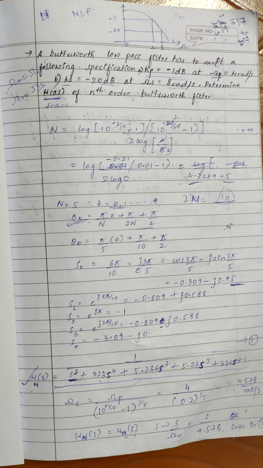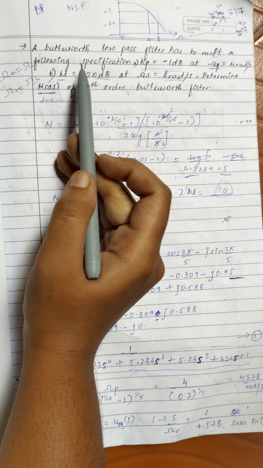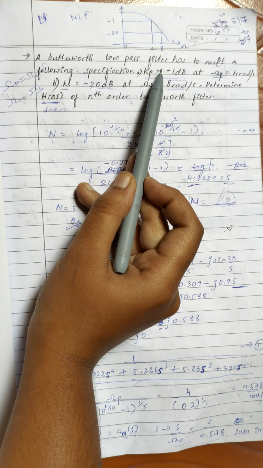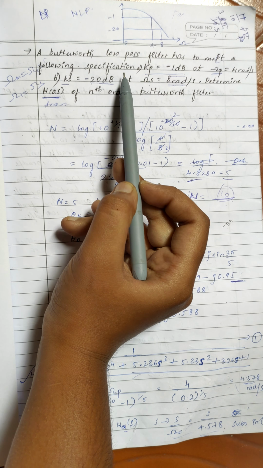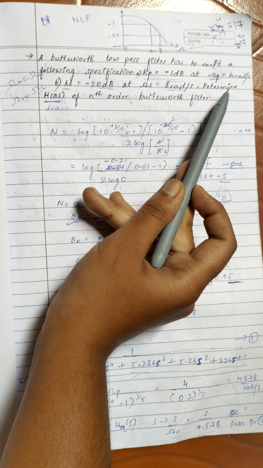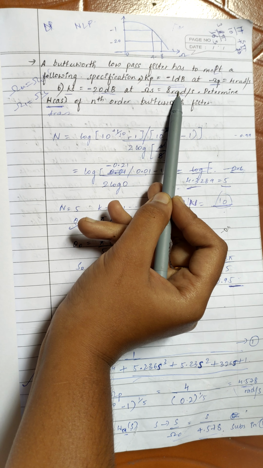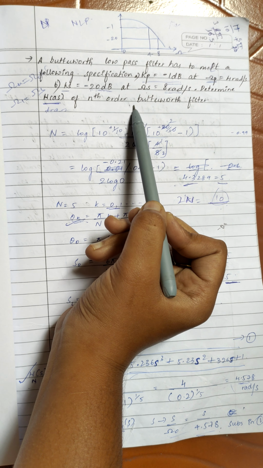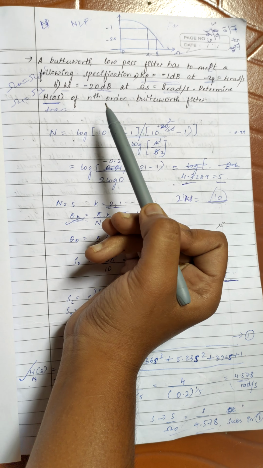We'll see problems based on Butterworth filter. So the first type of problem will be like this. A Butterworth low pass filter has to meet the following specifications. Kp is this much, omega p is given, Ks and omega s are given. Find H_a(s) of the nth order Butterworth filter. Determine H_a(s).